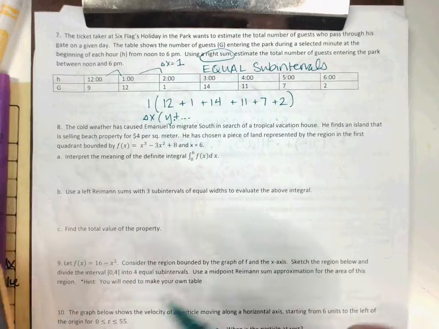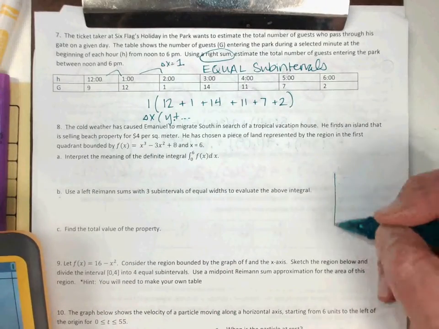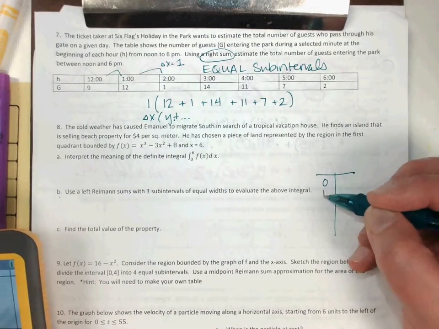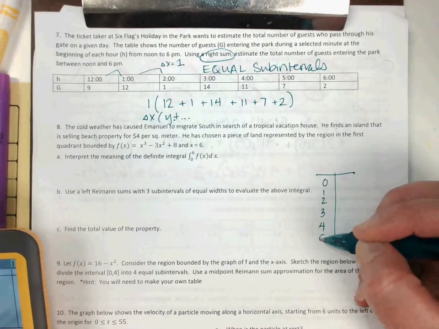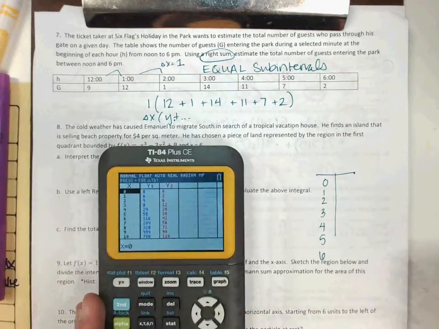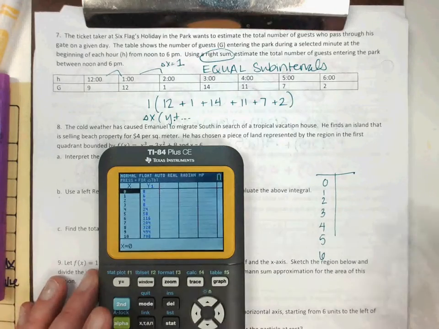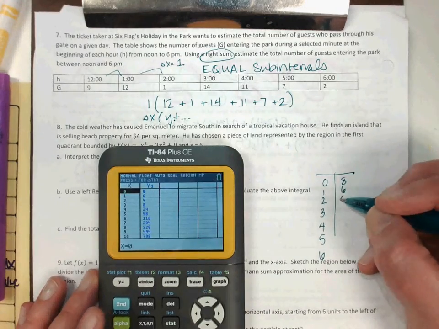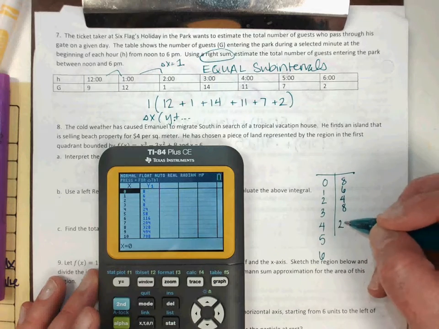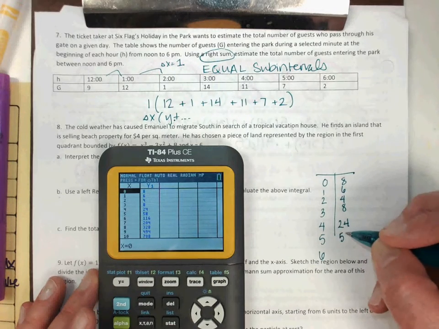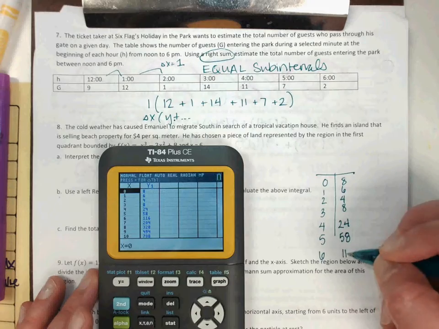Okay, and then I want to go from 0 to 6. So 0, 1, 2, 3, 4, 5, 6. And then I would just write down each of my y values. Does that make sense? So I'd use 8, 6, 4, 8, 24, 50, 8, 116.